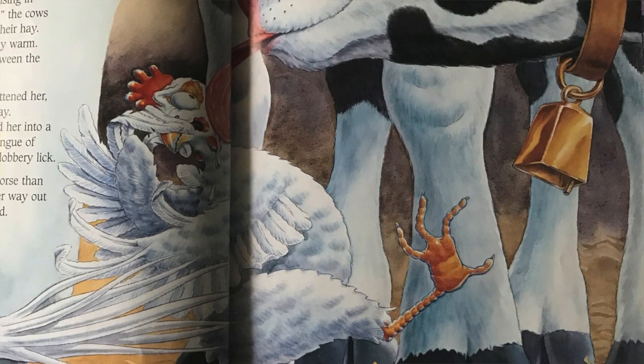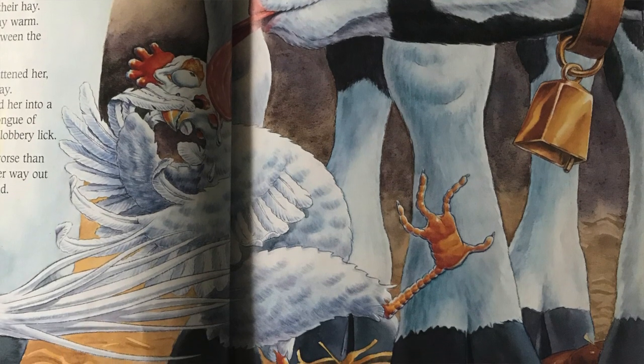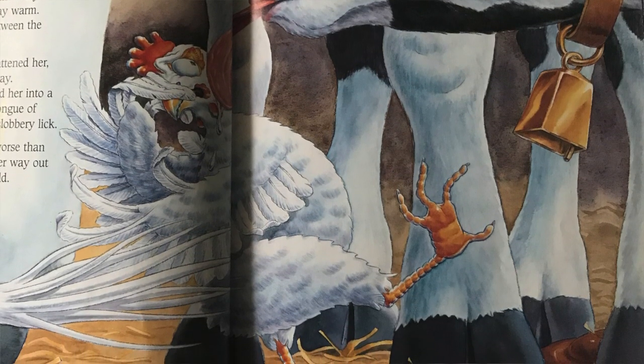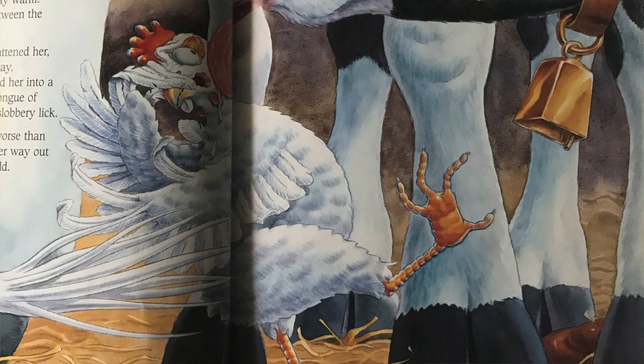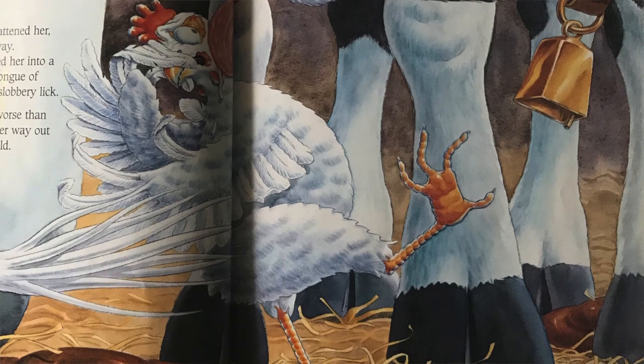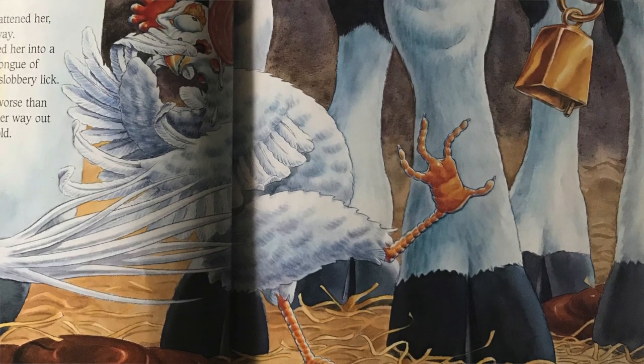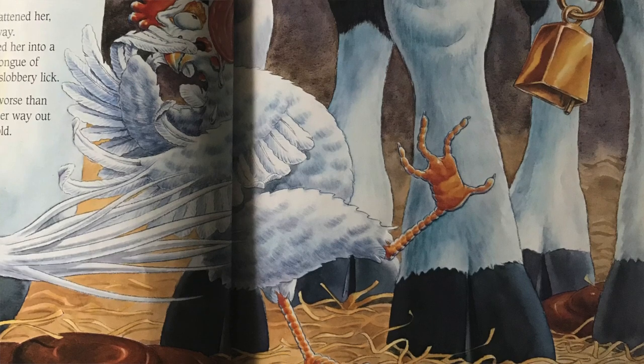Crash! A huge hoof nearly flattened her, but Emma jumped out of the way. Swoosh! A tail almost knocked her into a cow pie. Slurp! The long tongue of a jigsaw calf gave her a slimy, slobbery lick. "Tuck!" Emma cried. This was worse than freezing. Carefully, she picked her way out of the barn and back into the cold.